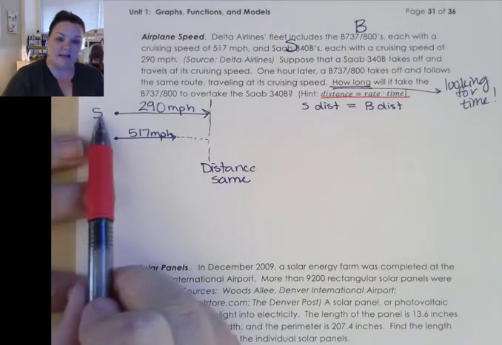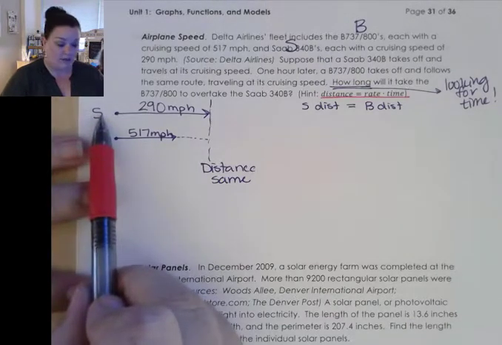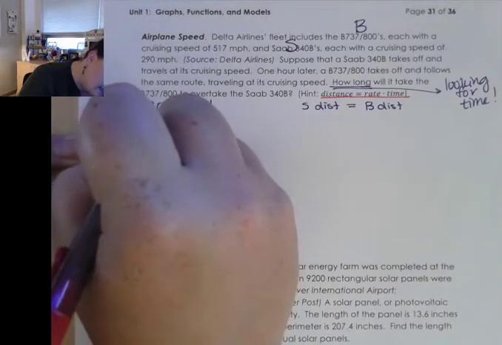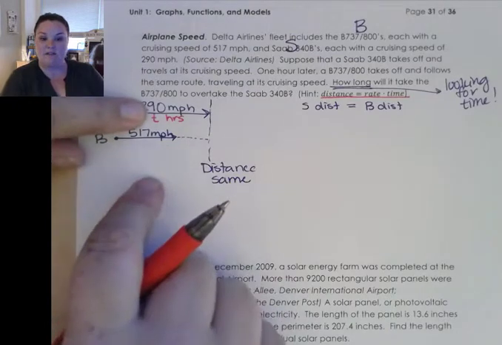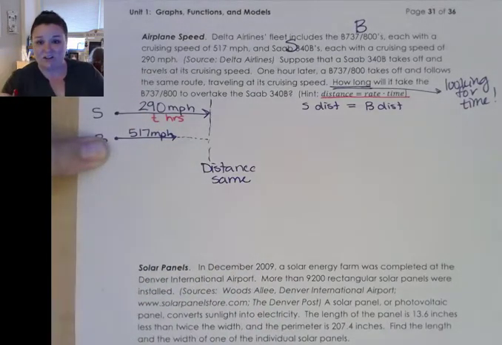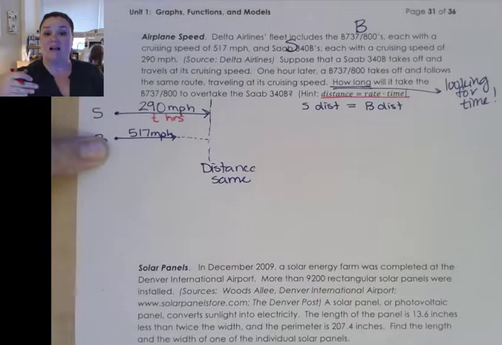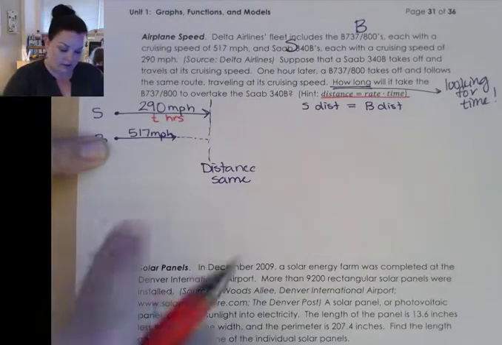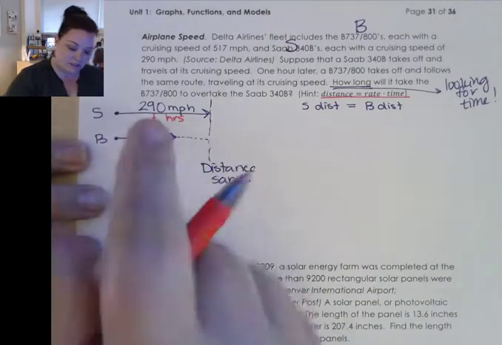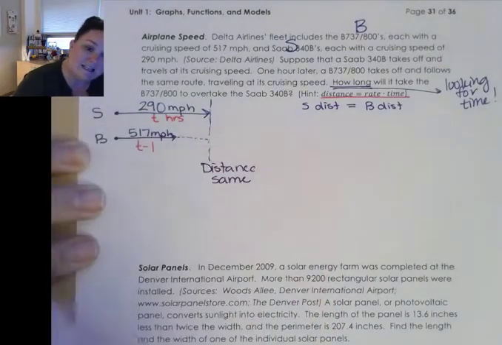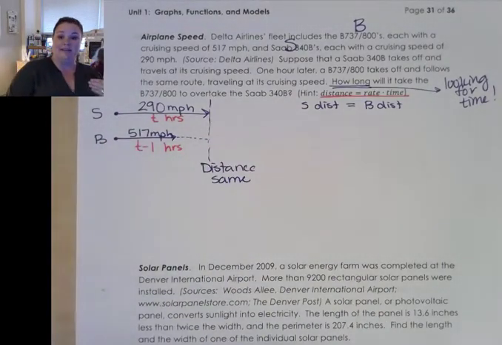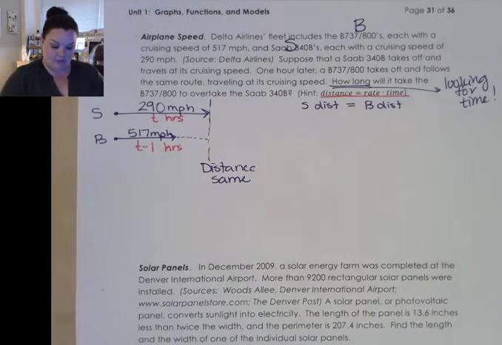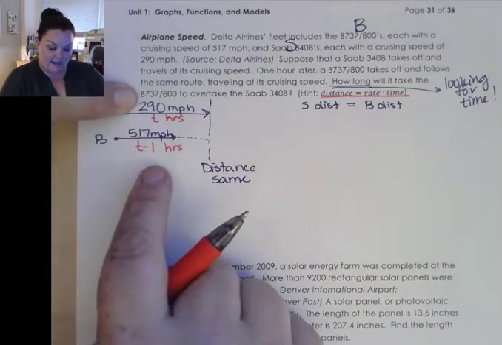Okay, so the S plane has been traveling the longest, right? Let's just say he's been traveling for T hours. If he's been traveling for T hours and this guy started an hour later, that means he's been traveling 1 hour less than the S plane, right? So if the S plane has been traveling for T hours, then the B plane has been traveling for T minus 1 hours. Does that make sense? Because he started an hour later, so his time is going to be an hour less, right?